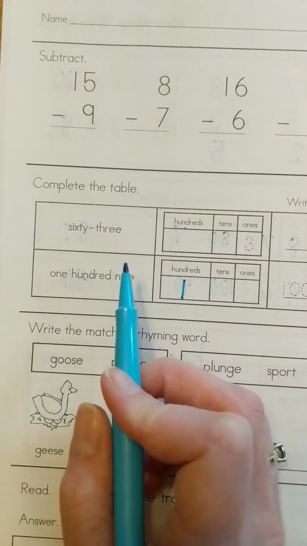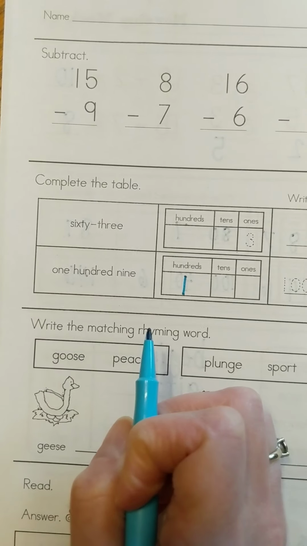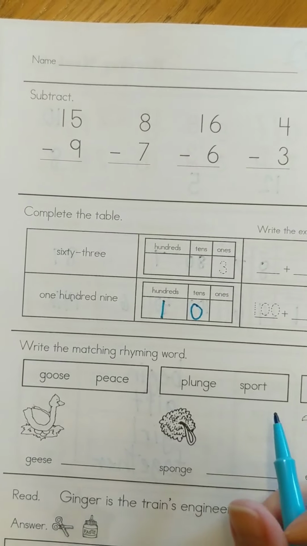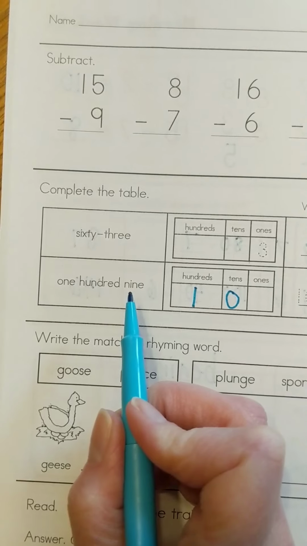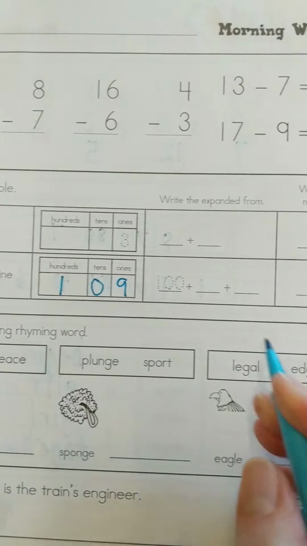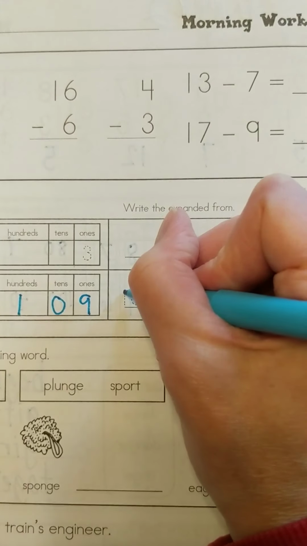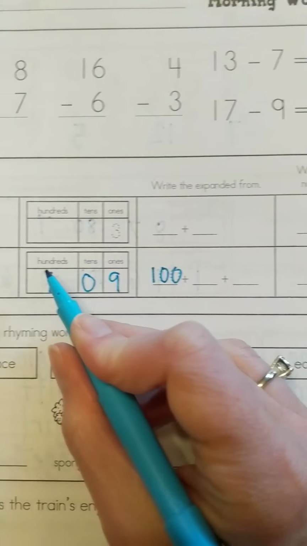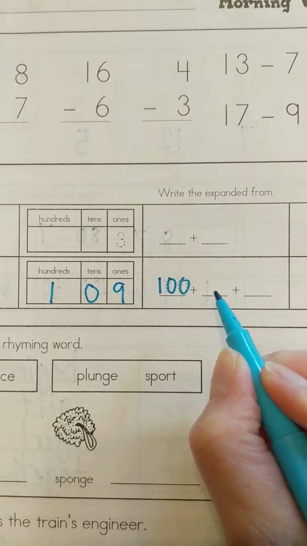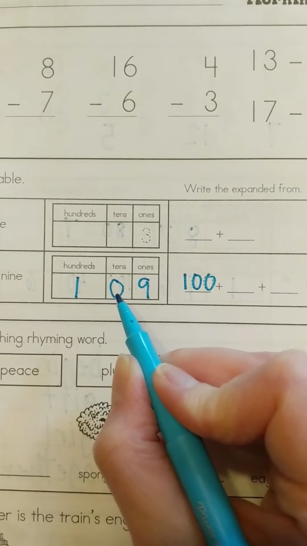Now, do we have any tens in this number? No, we don't. So I will write a 0 in the tens place. And for our ones, I see the word 9. So I'm going to write our 9 in the ones place. Now here we see 100 already written because 1 in the hundreds place is worth 100. Now, do we have any tens? Well, if I look over here, I didn't have any. So I put 0, and then I need to do my ones. So I look at my ones place, and it's 9.